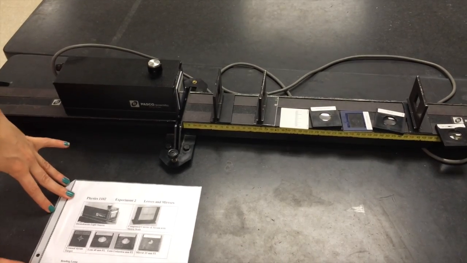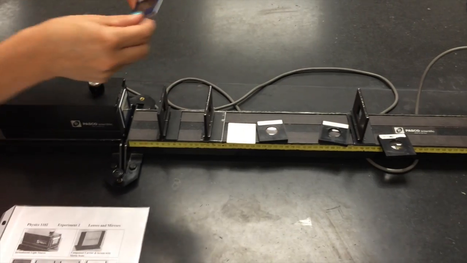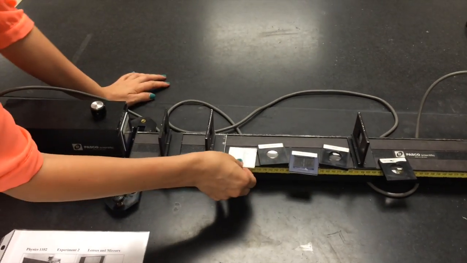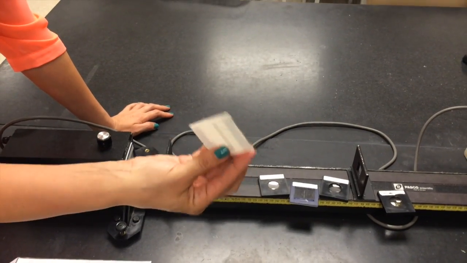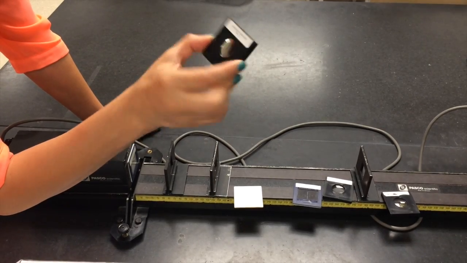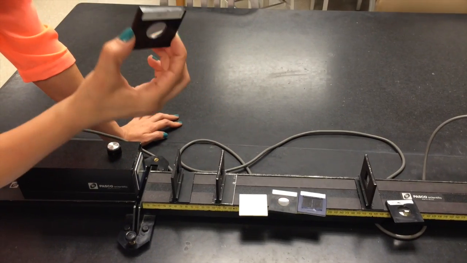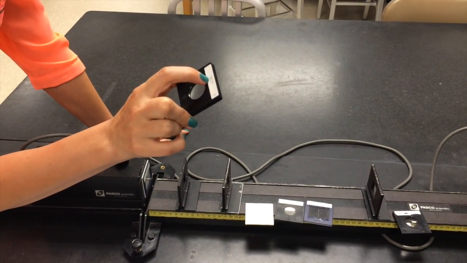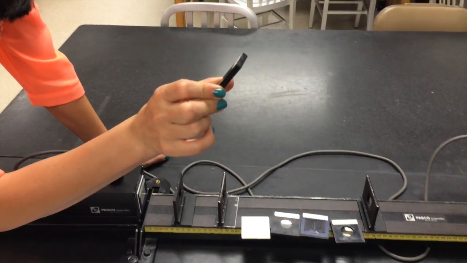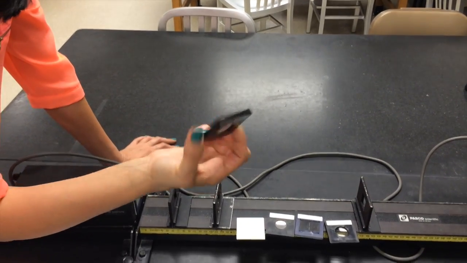Okay, so you have a light source, you have 3 component holders. On your table you also have a crossed arrow target, the viewing screen, you have a concave 25 mm mirror, you have one convex lens that has a labeled focal length on it, and then you have one convex lens that has an unknown focal length.